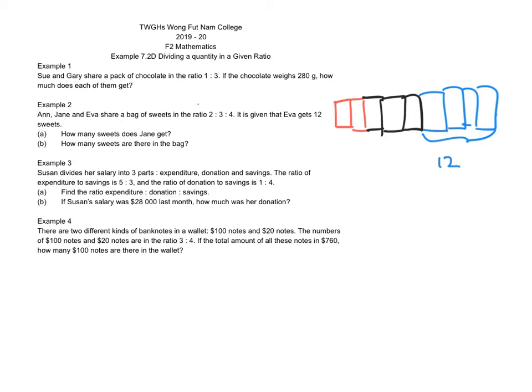So 12 over 4 we will have 3, 3, 3, 3. Any questions? Each part is 3. Or I write down the steps: 12/4. We get 3 sweets.